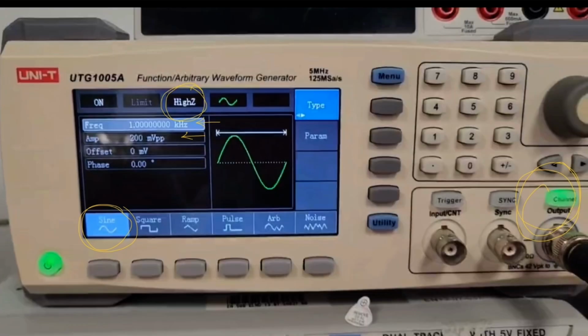We set the amplitude to 200 mV peak to peak, sine wave, high impedance, and ensure that the output channel is selected. Frequency is the only thing that you can change in the function generator moving forward in this experiment.